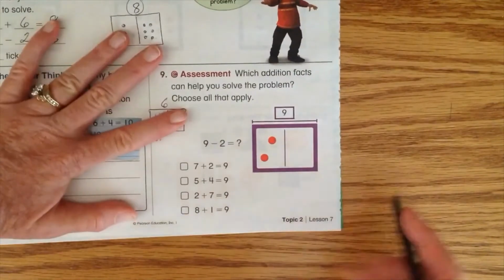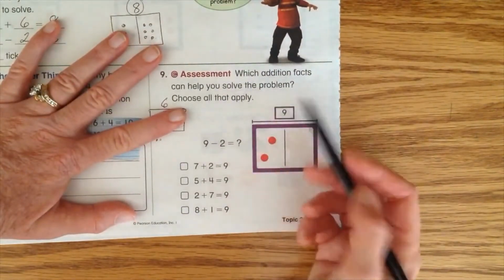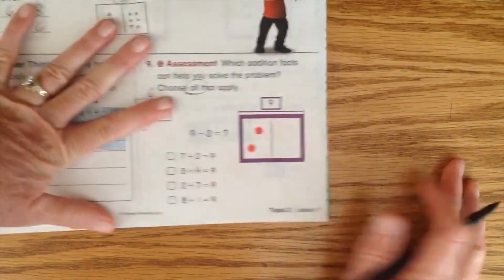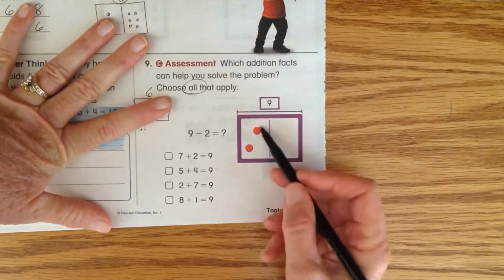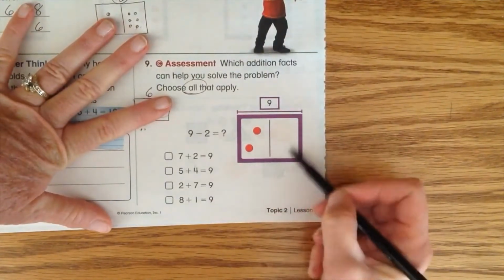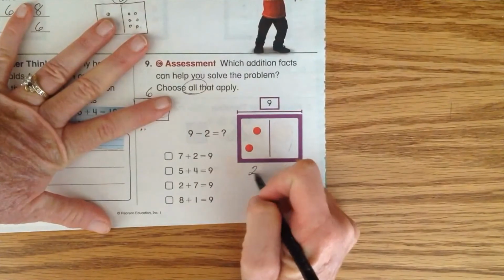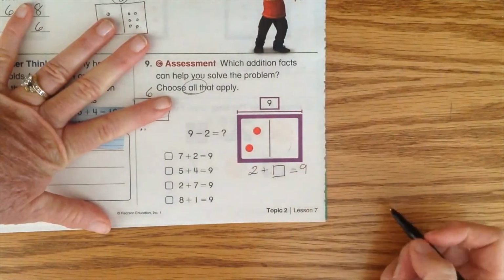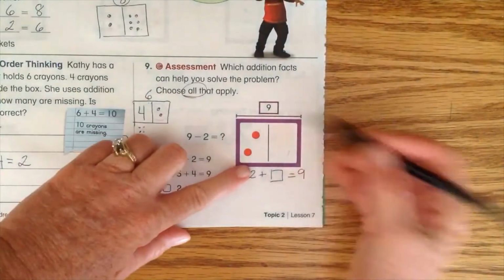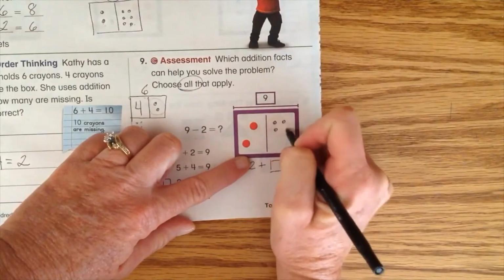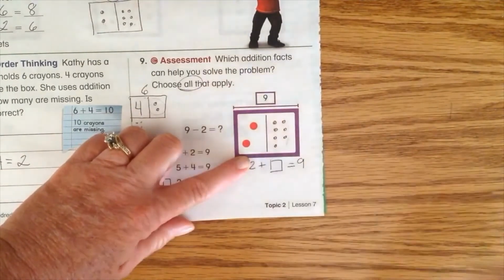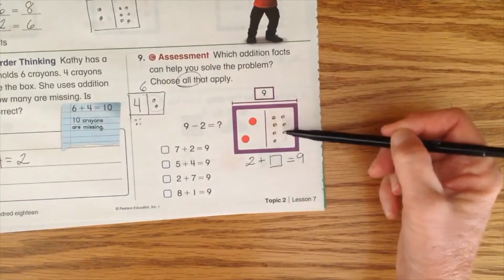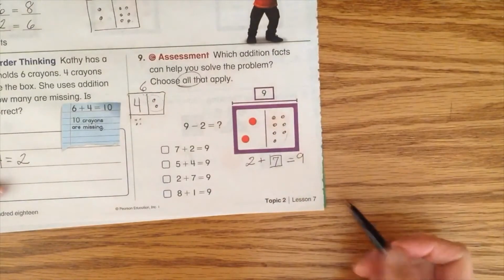All right, number 9. Which addition facts can help you solve the problem? Choose all that apply, which means there may be more than one answer. So here we have our whole number 9 minus the 2. If I want to figure out what this missing number is, I'm going to say 2 plus something equals 9. And then I'm going to count up, right? 2, 3, 4, 5, 6, 7, 8, 9. How many circles did I have to draw? 1, 2, 3, 4, 5, 6, 7. 2 plus 7 equals 9.